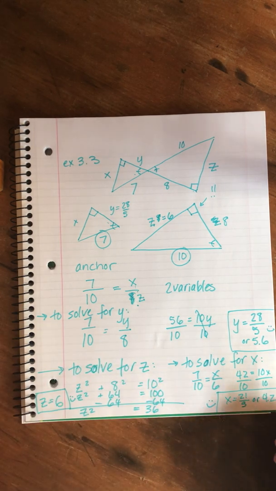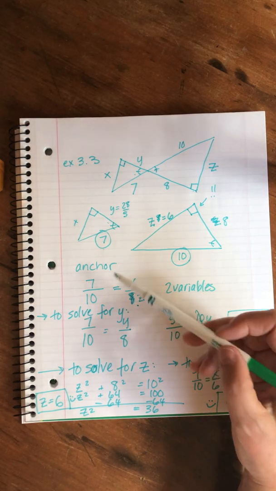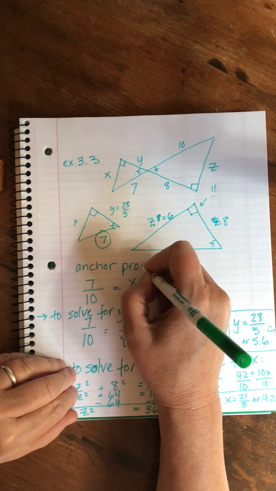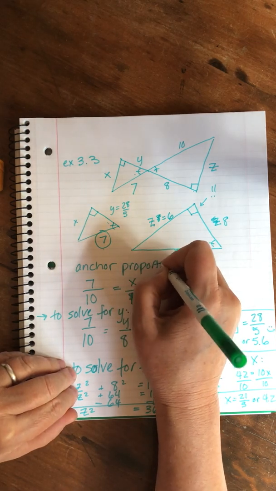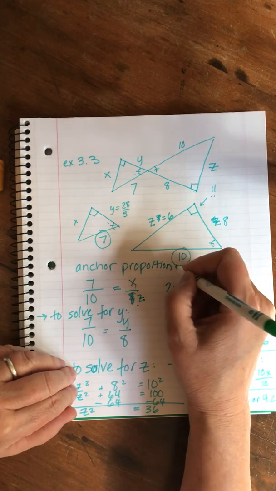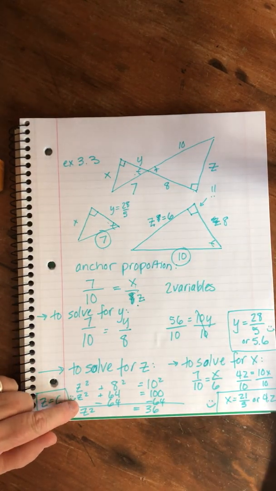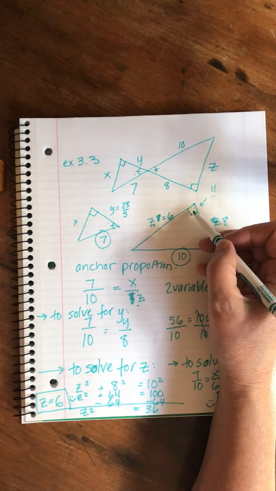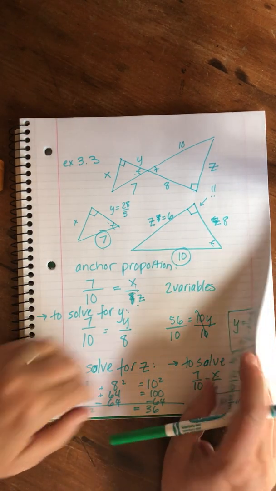Yay. Okay, so this gives us practice not only in using that anchor proportion, but also in tossing in Pythagorean a little bit to solve. Again, remember, we needed to know that they were right triangles in order to do that. All right, moving on.